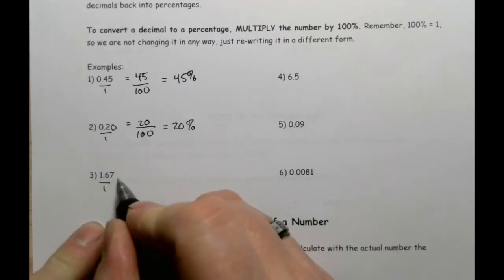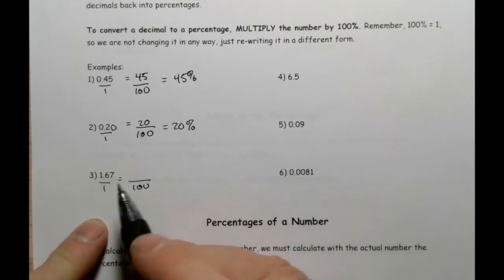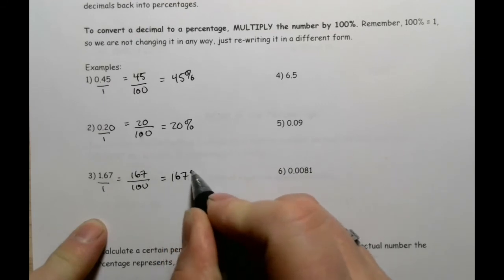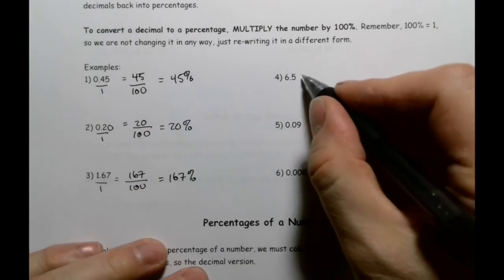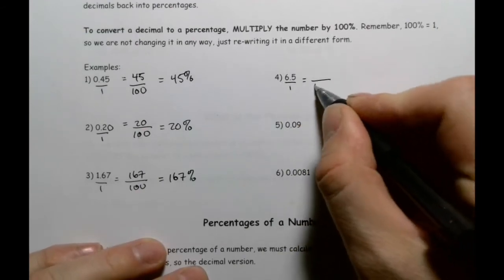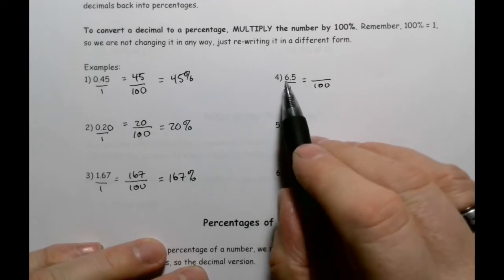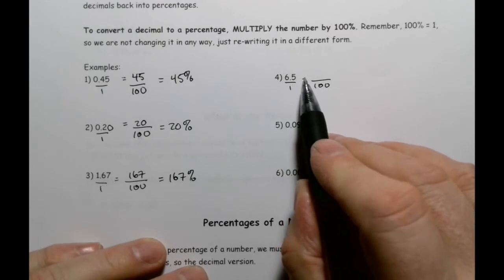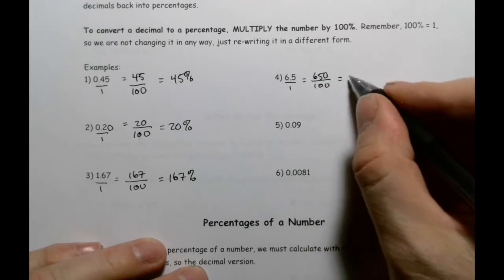1.6, again, I'm going to make this over 100. I'm going to move the decimal 2 places to the right. So it's going to be 160 over 100, which is 160%. 6.5. Okay, over 1, I'm going to multiply numerator and denominator by 100. Now that means moving the decimal 2 places to the right. Now, I can move it 1 to the right. It's going to put me to the right of the 5. And then I'm going to need one more place value there. So I have to put a 0. So 650. So it's going to be 650%.